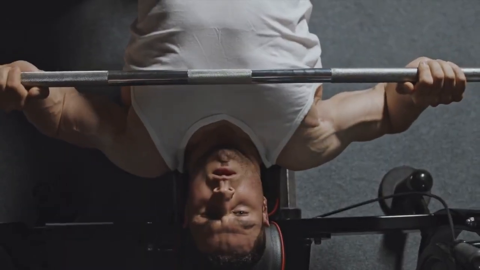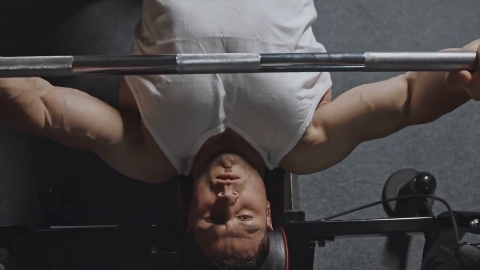These key components include exercise selection. This is what you are actually doing. They include repetitions, how many times you actually do something. Sets, which is how many rounds you actually repeat. Load, which is how much weight you're using. And rest is just how long you wait in between your sets.